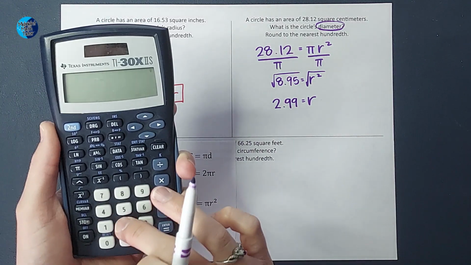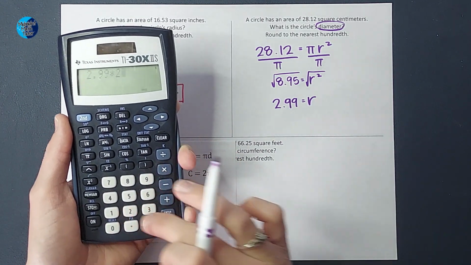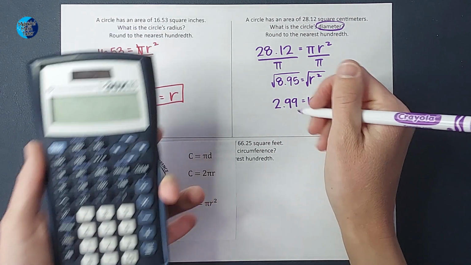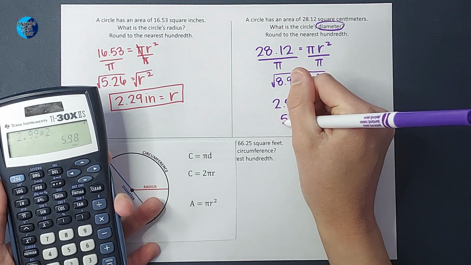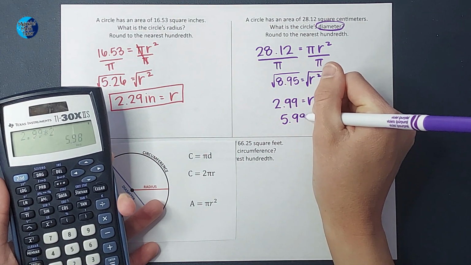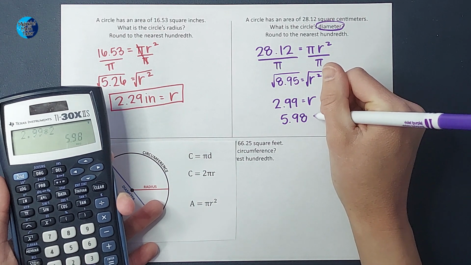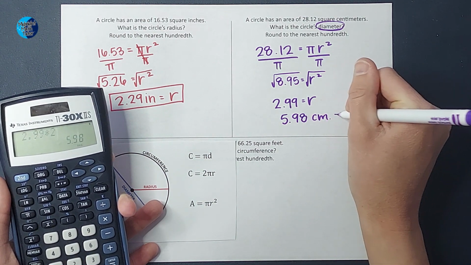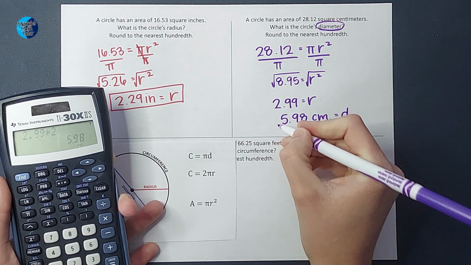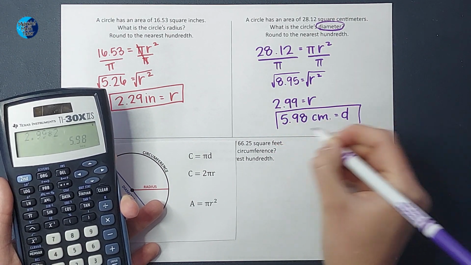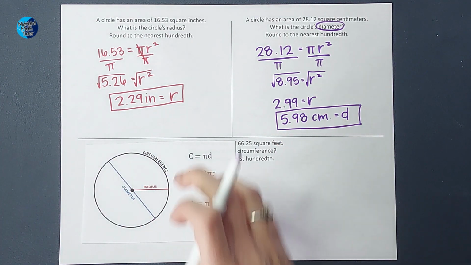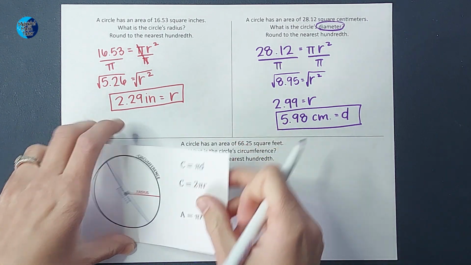So 2.99, you could probably do this in your head. 2.99 times 2 gives me 5.98. We are in centimeters, and that is my diameter. Yay! Okay, there we go.